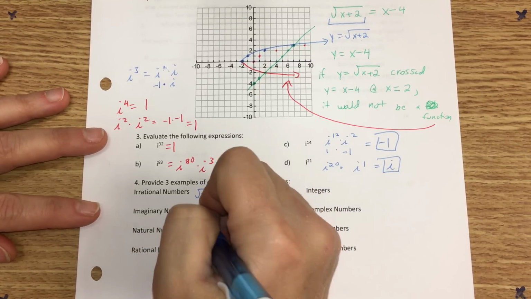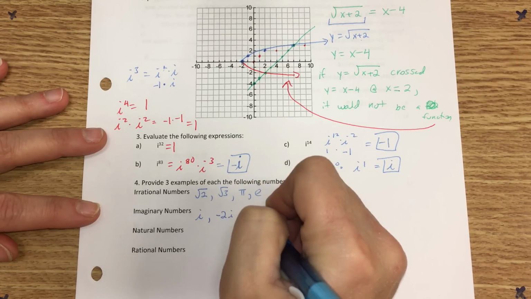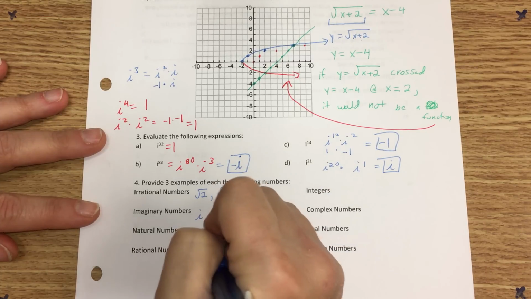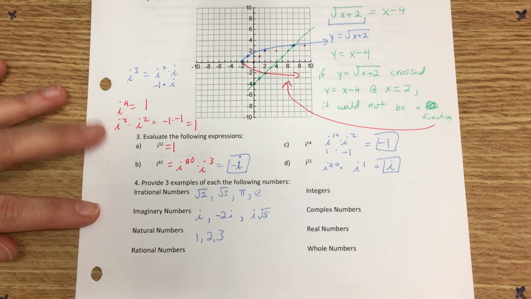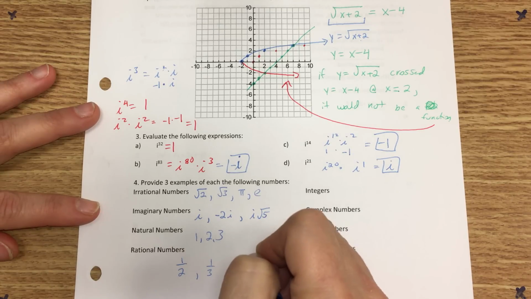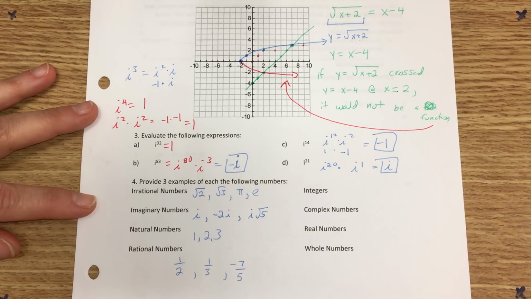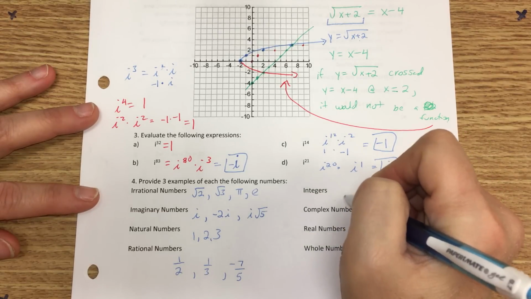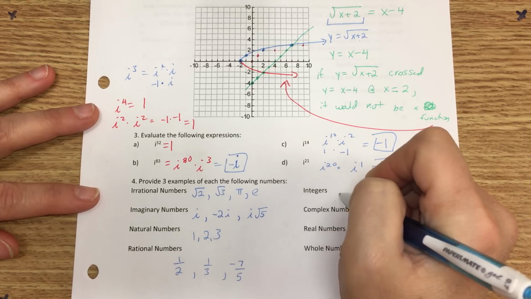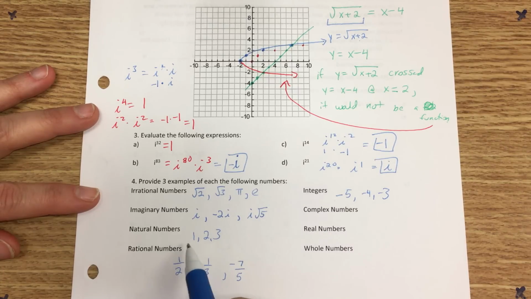Okay, so imaginary numbers, I could go with negative 2i, and I'm going to do i root 5. Natural numbers, I'm just going to go 1, 2, 3. Rational numbers, I'm going to go 1/2, 1/3, and I'll get fancy on the last one with negative 7/5. Integers, because I want the most specific classification, I'm going to do negative 5, negative 4, and negative 3 because I can't classify those as natural.